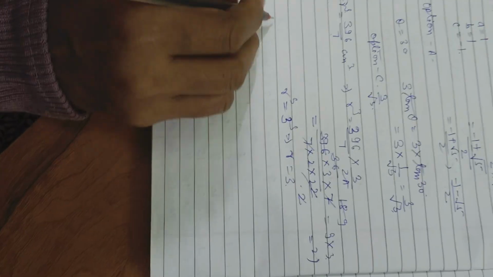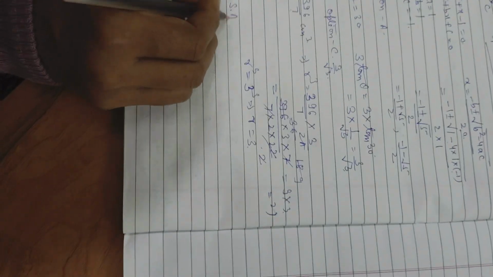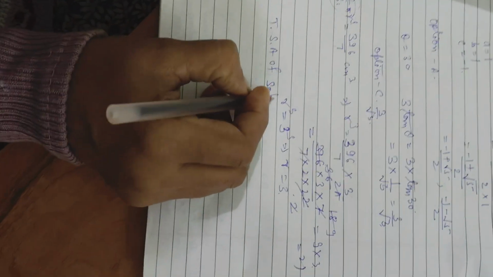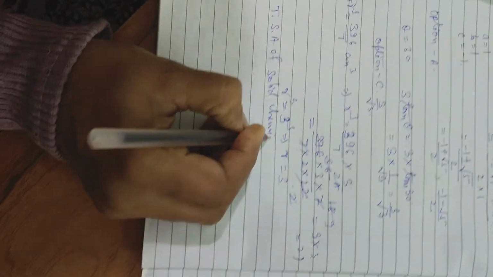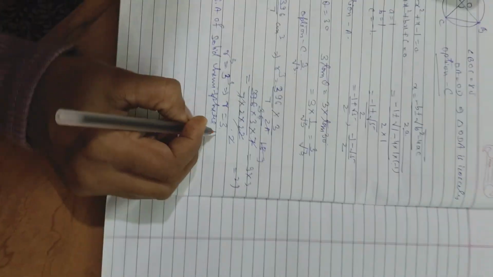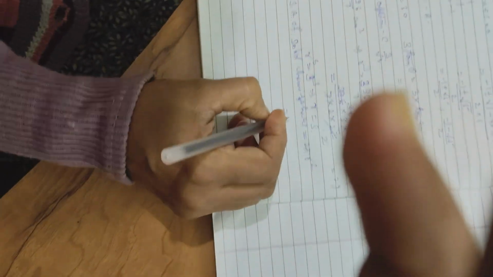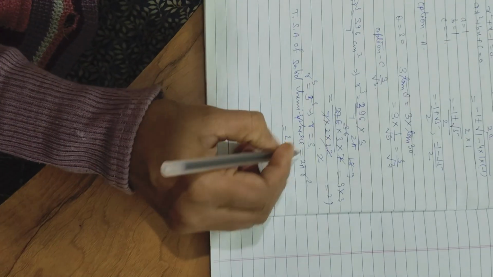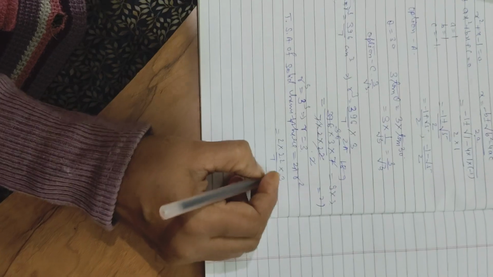Now the total surface area of solid hemisphere. Okay, the solid hemisphere formula is 2 pi r square. That is 2 into 22 by 7 and r you have found is 3, square.